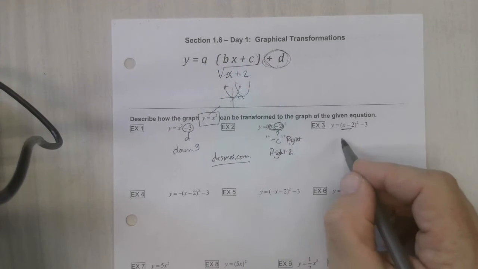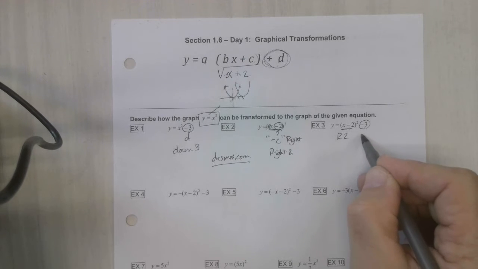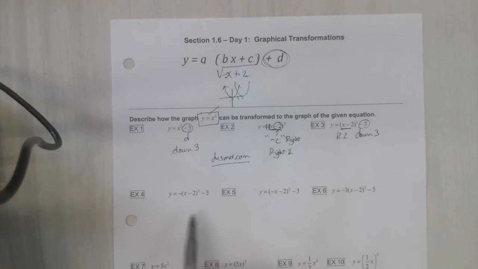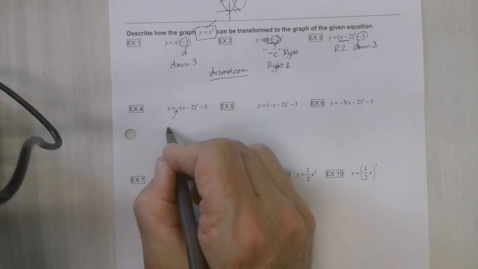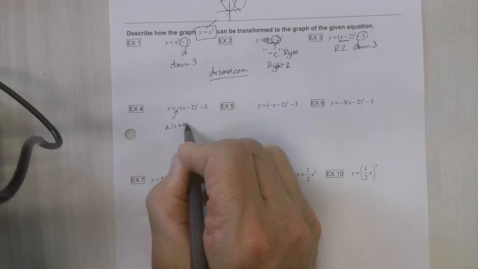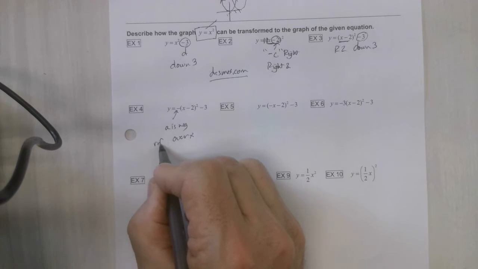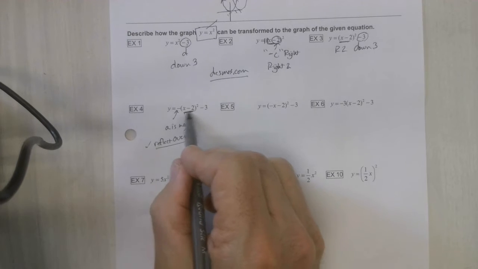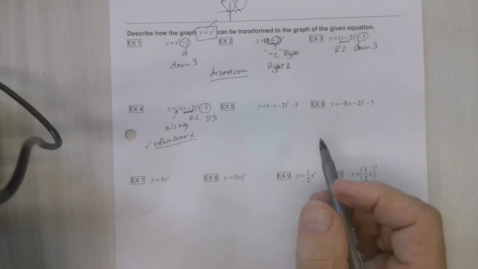So what does this do? Well, that goes right 2. What does this do? That goes down 3. How about this one? Well, we got a lot going on. There's our negative A. A is negative. So what does that mean? It means we go over our x-axis, and I think the fancy term is to reflect it over the x-axis. This would be right 2. This would be down 3.